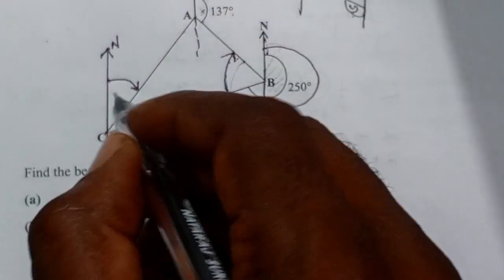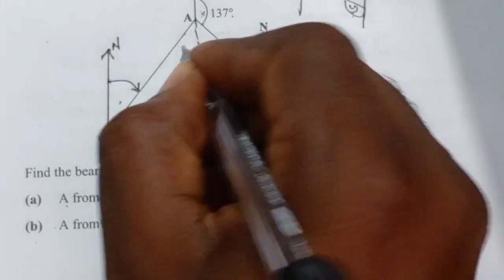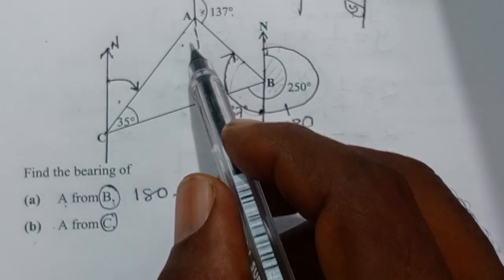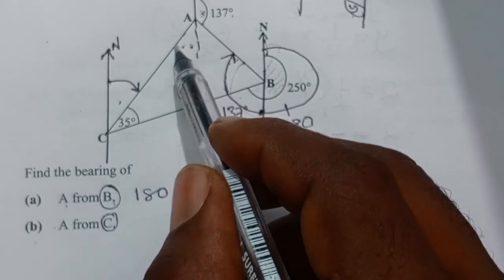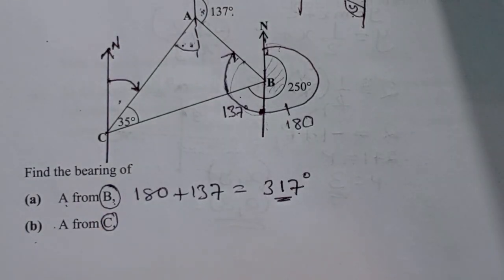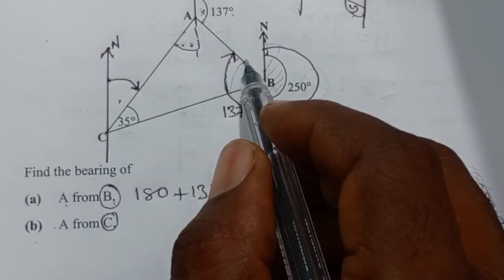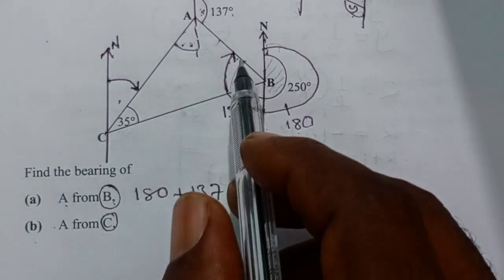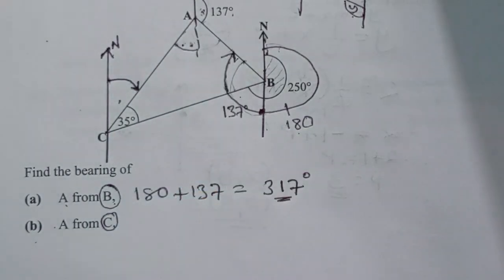So remember that this angle is alternating to this angle. So for example, if I have this angle, then I have this angle as well. It is simple. So what we are going to do is to find this angle. Once we find this angle, then we have found this angle as well. So what do we do? Remember that a triangle adds up to 180. So angle C plus angle B plus angle A is equal to 180. So I've got angle C, but I don't have angle B.